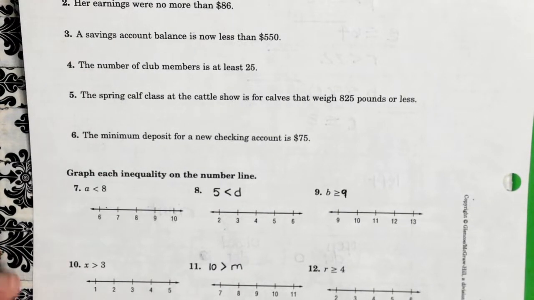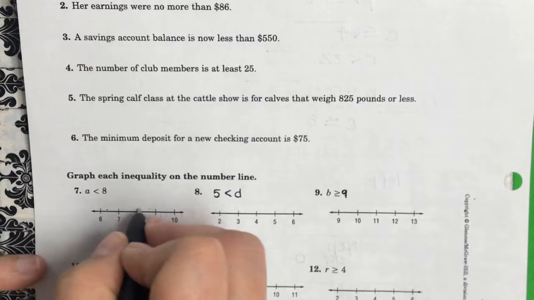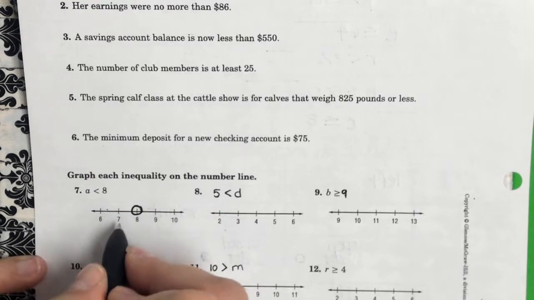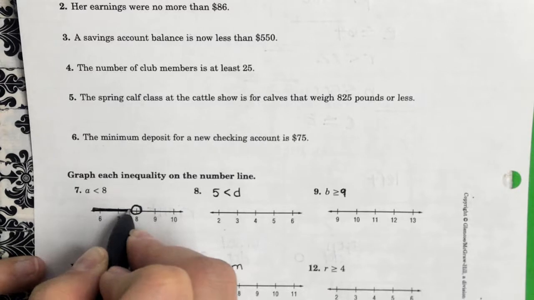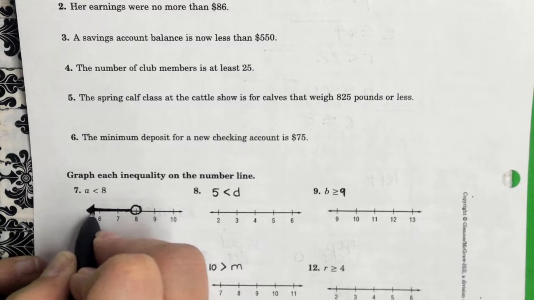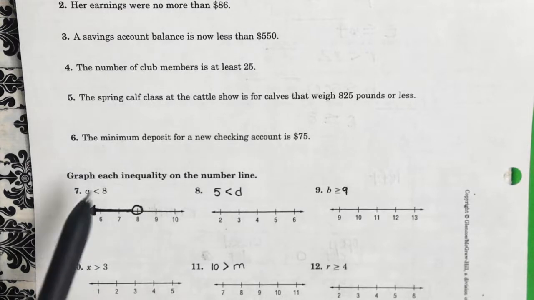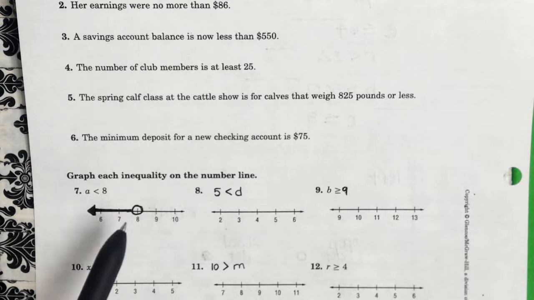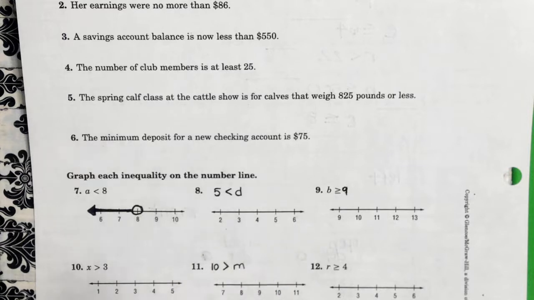Look at the bottom. A is less than 8. So if I graph that on this number line, do I have an open or closed circle? Open circle, and which direction do I shade? Left. Very good. Think about this, guys. This is less than 8, so everything less than 8. And this would be greater than 5, so anything greater than 5.